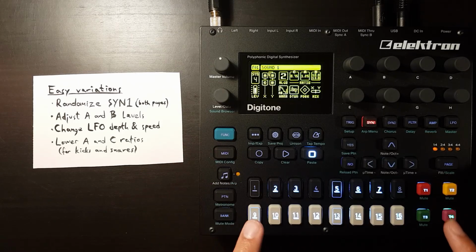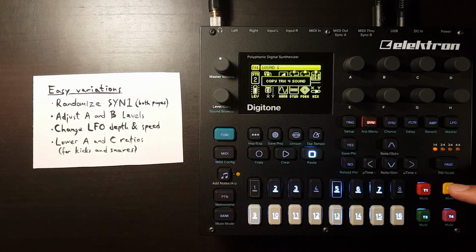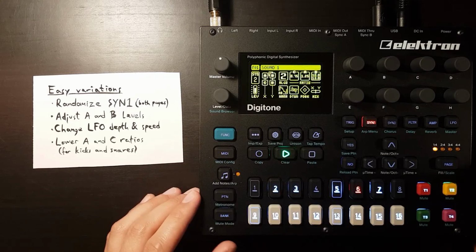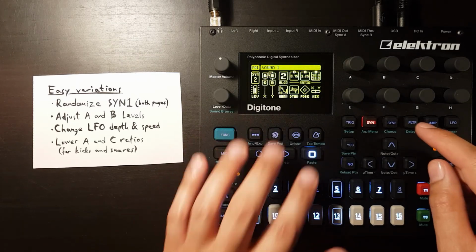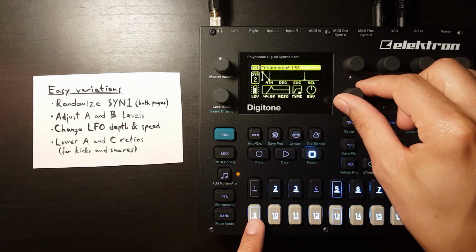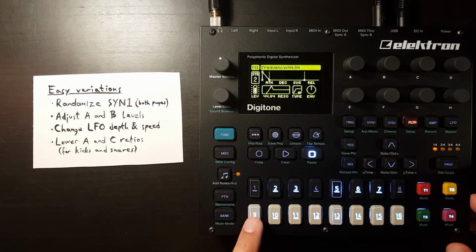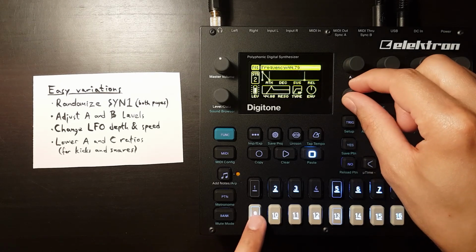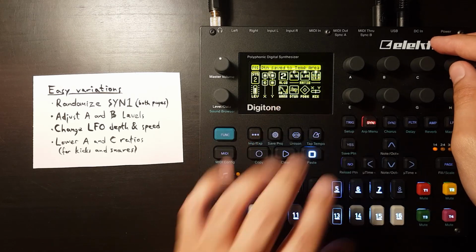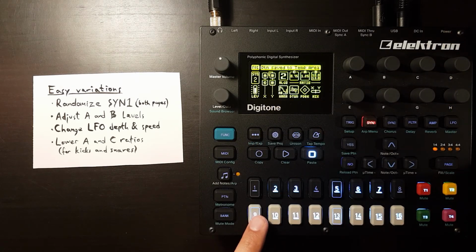Let's copy this sound to this sound. And then we can change this at a slightly lower frequency. So we needed to boost a different frequency. So let's save this and try to change things.